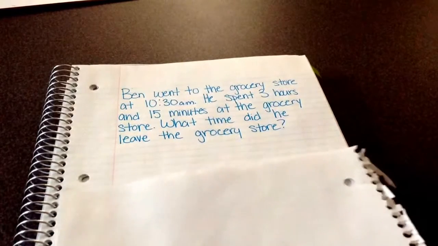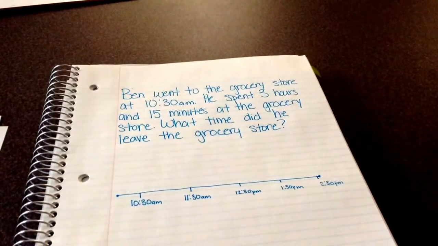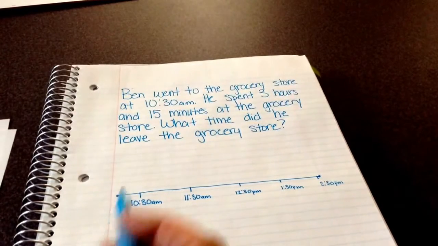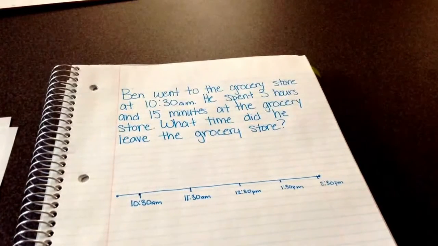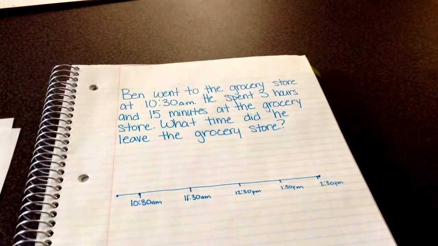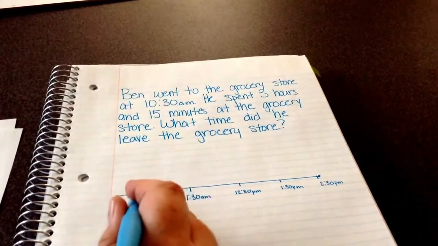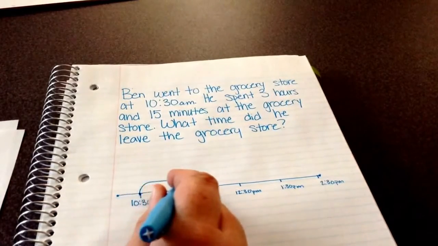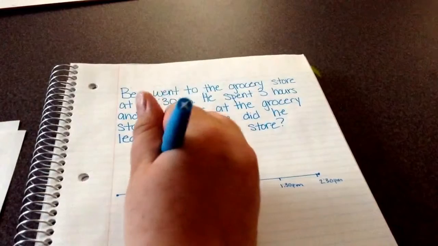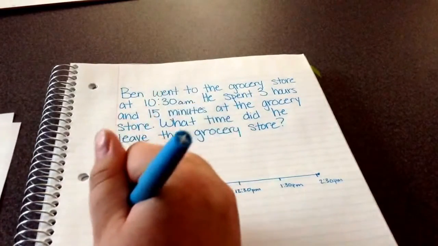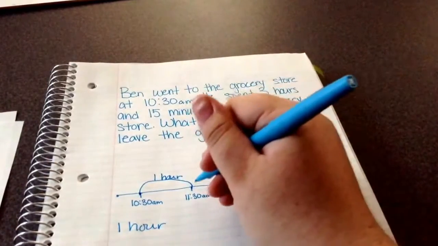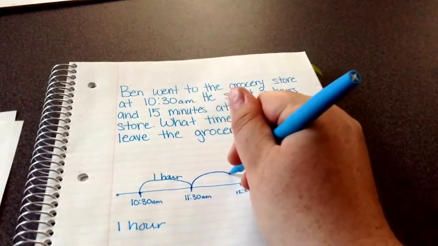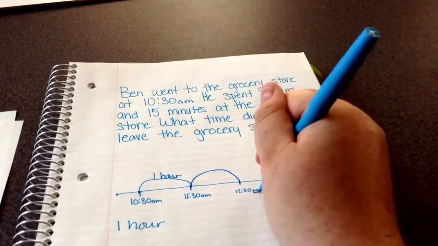At this word problem, we're going to be looking at a linear model. Ben starts off and goes to the grocery store at 10:30 a.m. And ideally in this classroom setting, the students will have been working with time a little bit, so we can jump from 10:30 to 11:30, and that is 1 hour. So we're going to put 1 hour down here. Then we're going to jump another hour to 12:30 p.m.